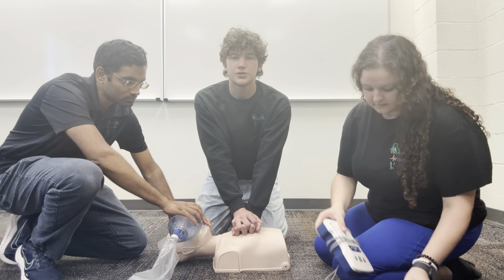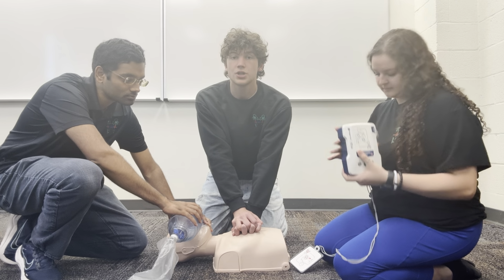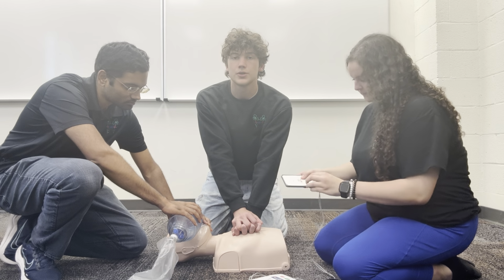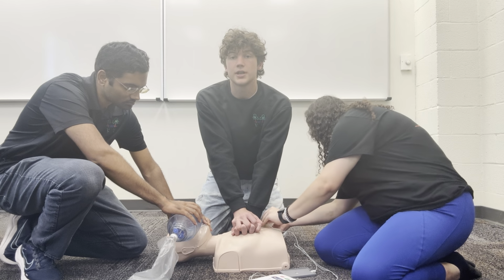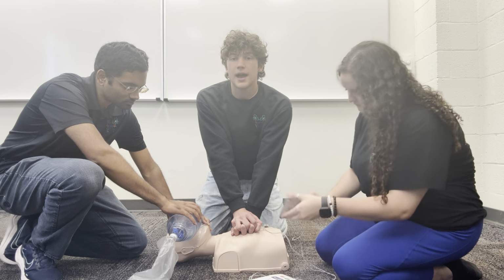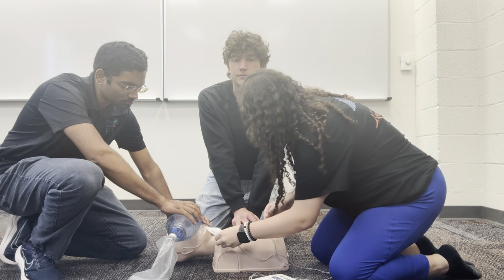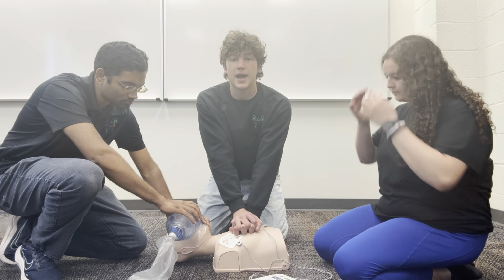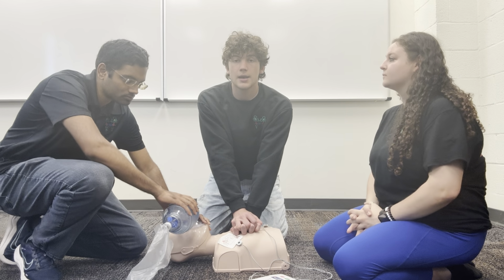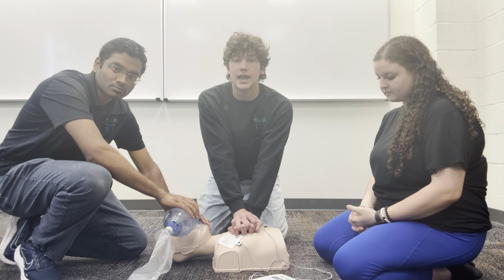The automated external defibrillator is used to correct abnormal cardiac rhythm and restore normal cardiac rhythm. The first thing to do with an AED is to turn it on. Then you will apply the pads to the upper right and lower left quadrants of the patient. Never stop CPR during the application of pads. Once pads are applied and the AED is turned on, the AED is going to say analyzing rhythm.